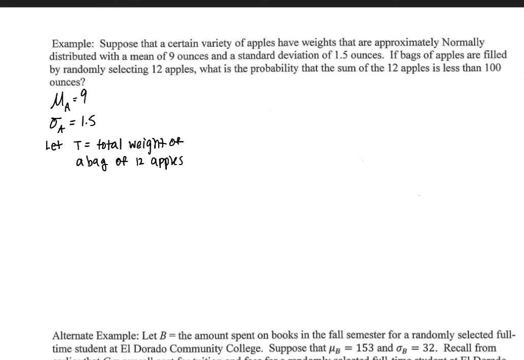And since we have a new variable, we need a new mean and a new standard deviation. So the mean of T is going to be the sum of 12 apples. So 9 plus 9, and I'm going to do this 12 times. So really 12 times 9, which is 108.